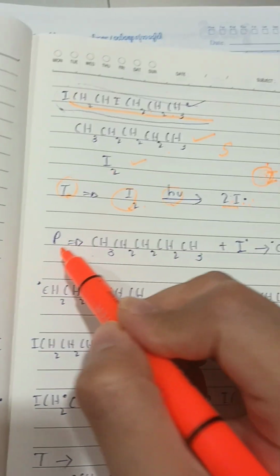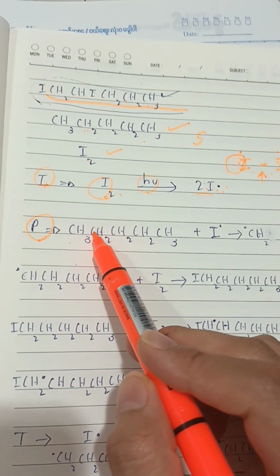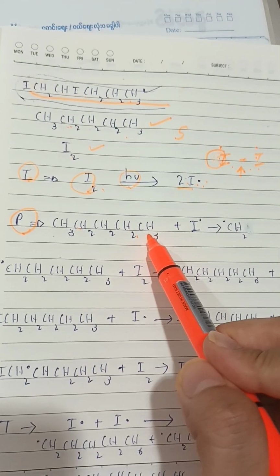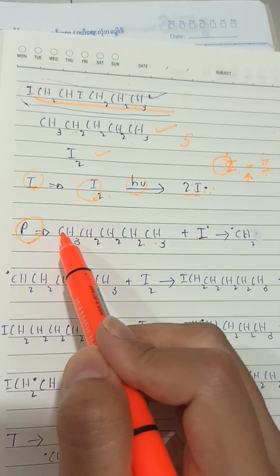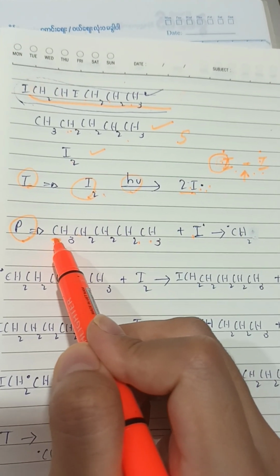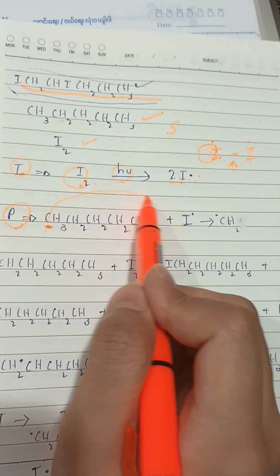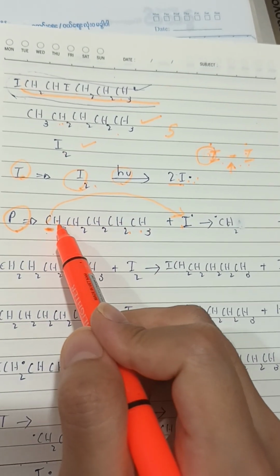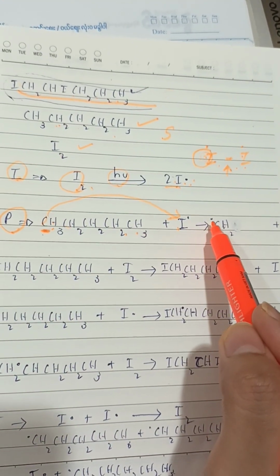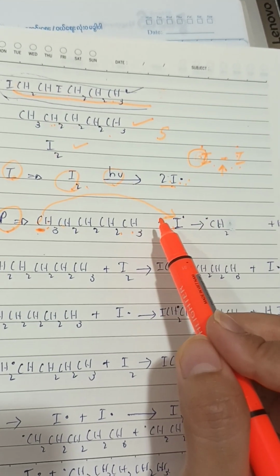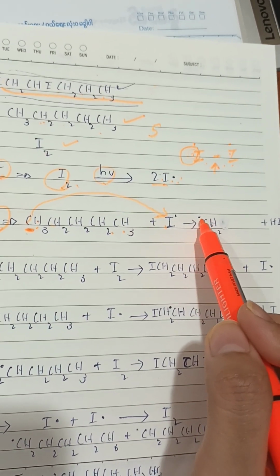Another one is propagation. You're going to start using pentane. You have 5 carbons here, and you're going to react this with one of the iodine radicals. You're going to use the first carbon. The hydrogen atom that is attached to the first carbon will go to this iodine radical. So the first carbon loses 1 hydrogen, so it loses the electron that is shared with the hydrogen, and you will have the free radical on the first carbon.